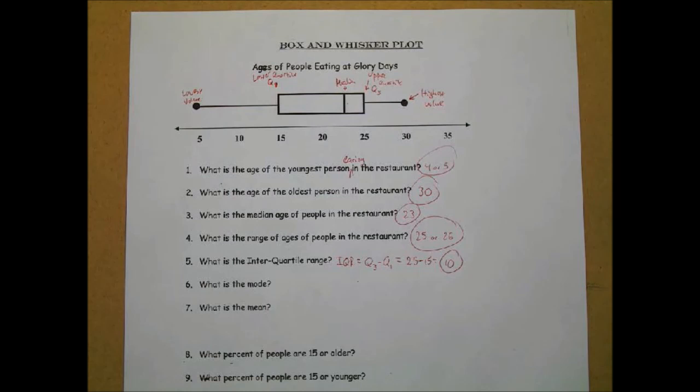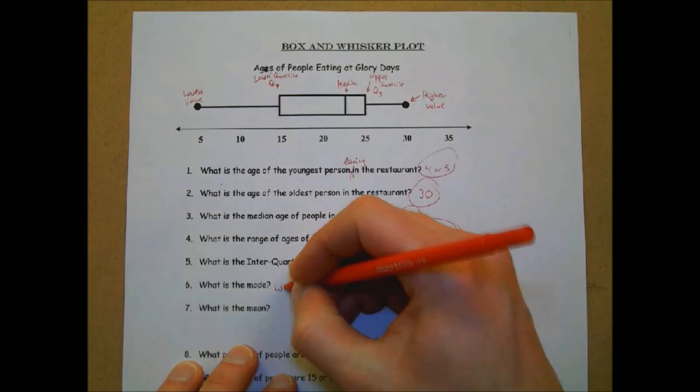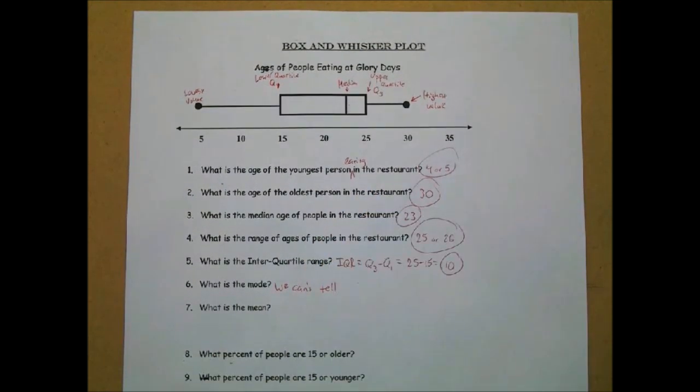What is the mode of this data? You don't know? The answer is we can't tell. The box and whisker plot doesn't give us that answer. So we can't tell. Okay? What's the mean of this set of data? We can't tell without all the data points.